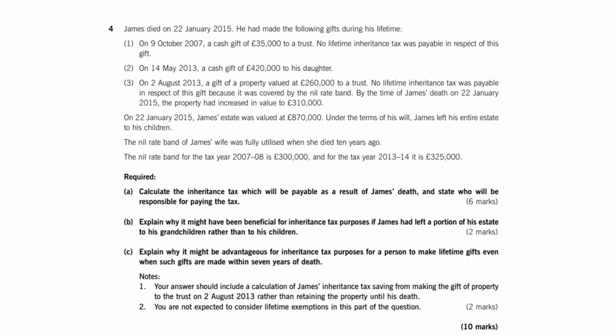2nd August 2013, we said property valued at 260,000. No lifetime inheritance tax was payable because it was covered. Property value had increased to 310,000. Okay, let's continue. On 22nd Jan 2015, James's estate was valued at 870,000. Under the terms of his will, he left his entire estate to his children.